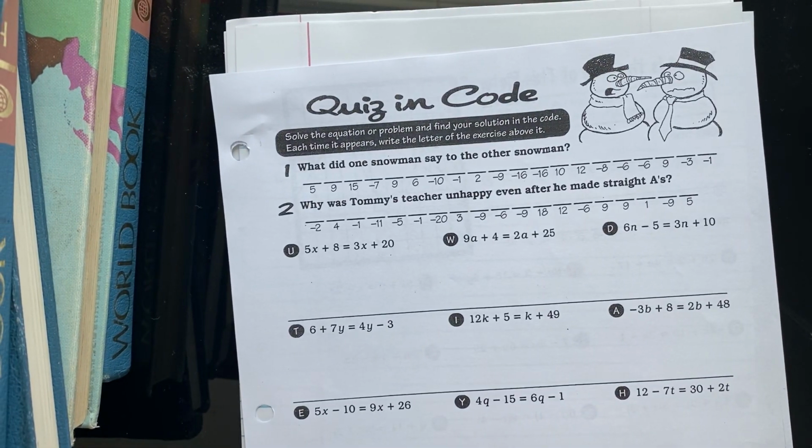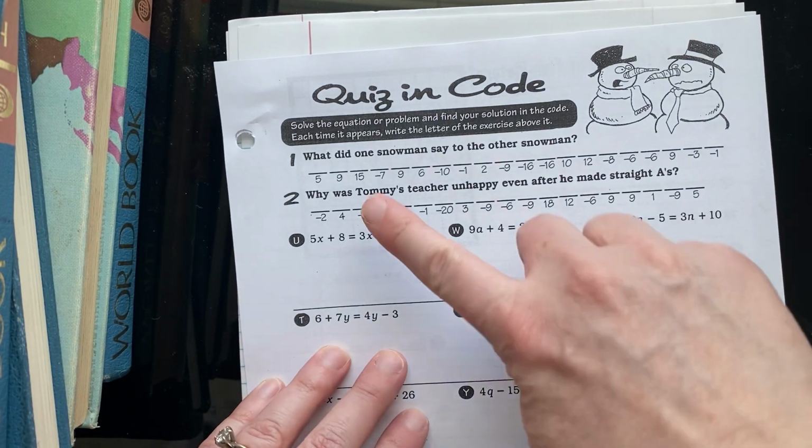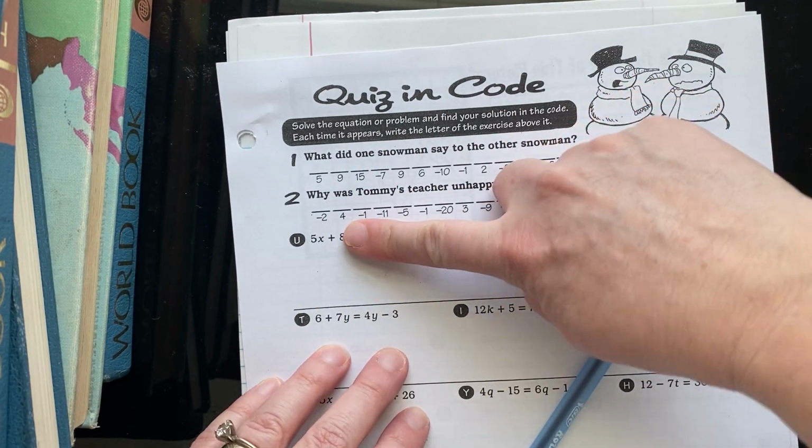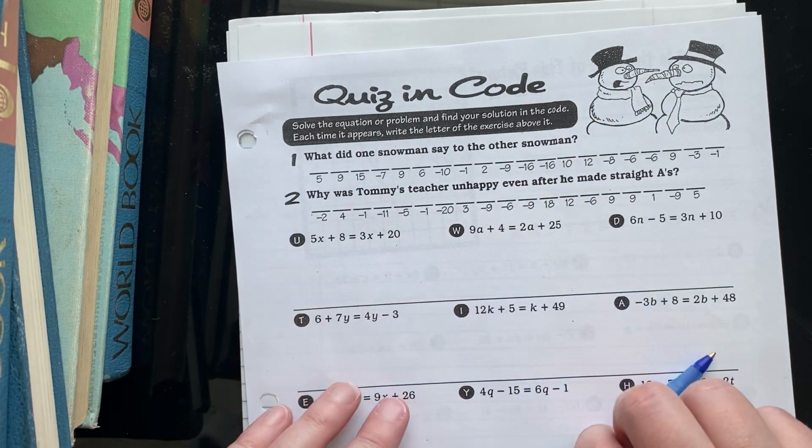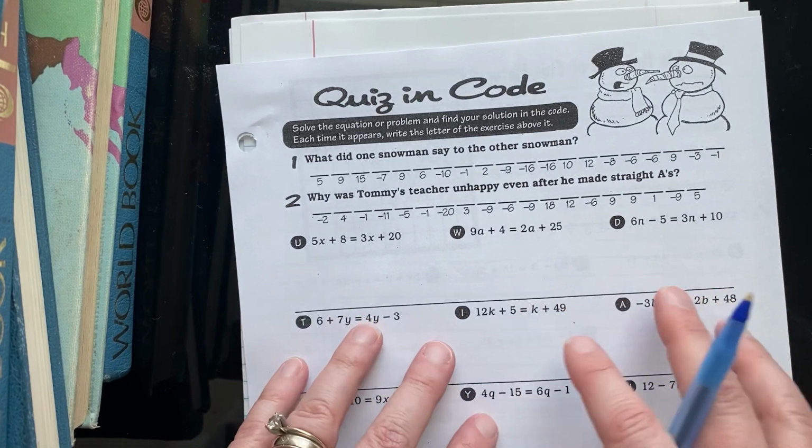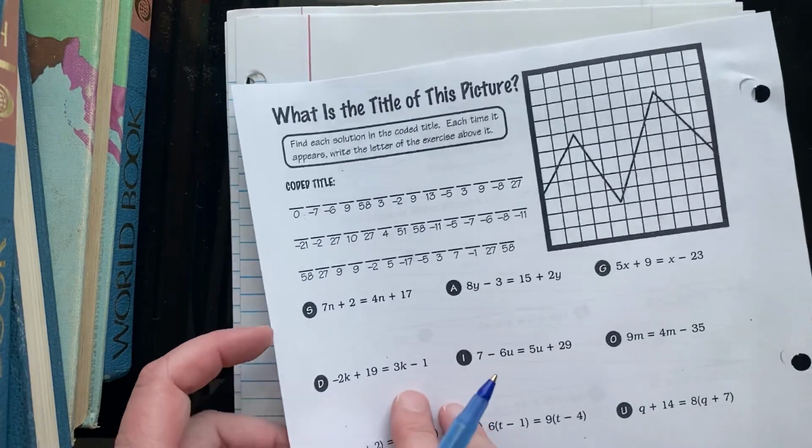Today's lesson is finally we're getting into the new stuff. This is exciting. We've done a lot of review on simplifying expressions and solving equations in the form of ax equals b. The homework that goes along with this is the quiz and code.